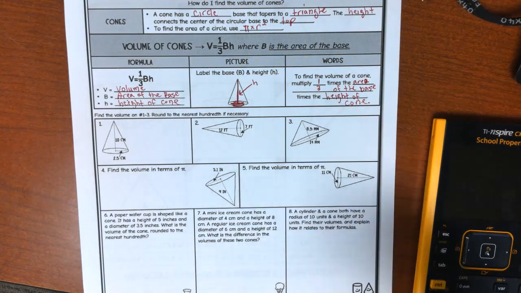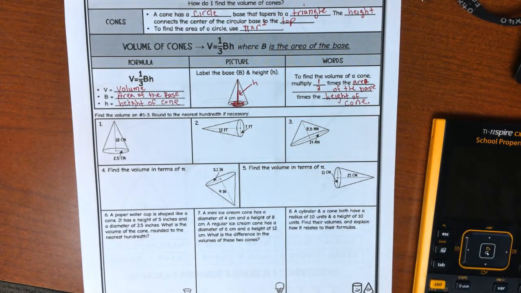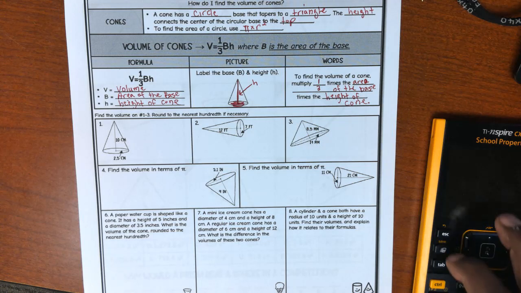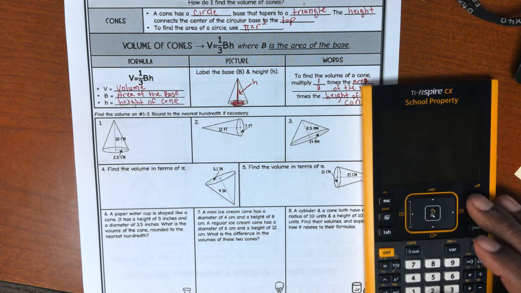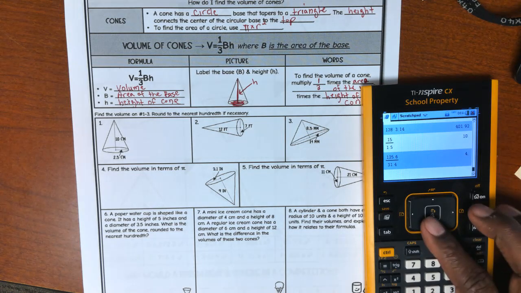So same concept, except now there's a 1/3 involved. We're going to use our calculator because fractions and decimals are going to make things a little bit more complicated to do mentally. So we're going to use this to help us out as a tool.